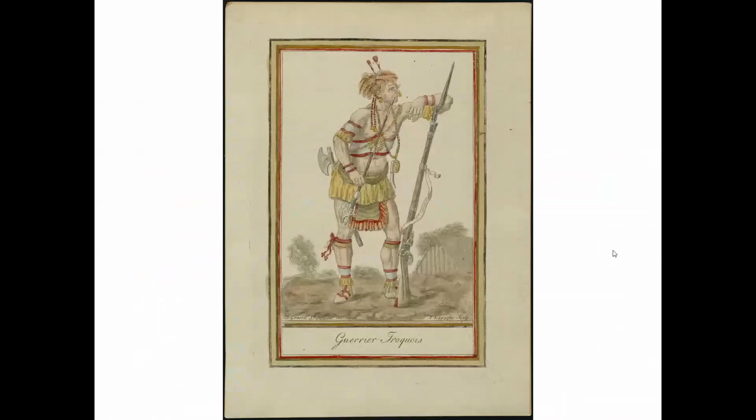Okay, so here's a picture of a Native American. It was drawn by a Frenchman, and we can tell because it's written in French, Guerrier Iroquois, or Iroquois warrior. And if we look at this particular picture, we can see he's got a musket. He had to have traded for that because Native Americans didn't have the technology to make a musket. He's got a hatchet, and that had to come from trade because it's made of steel. And something else, he's wearing ribbons, and those ribbons were probably made in a factory somewhere in France, maybe in England, maybe in Germany. And who knows where the beads came from? They might have come from the Czech Republic.